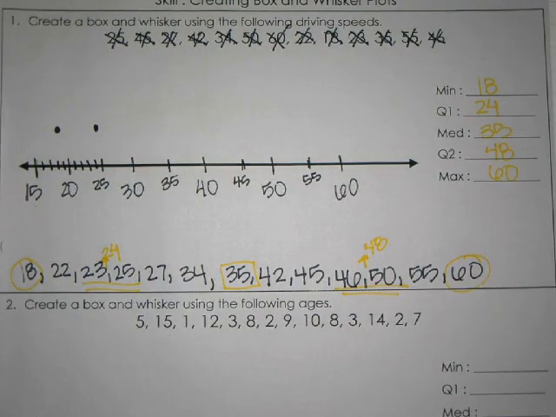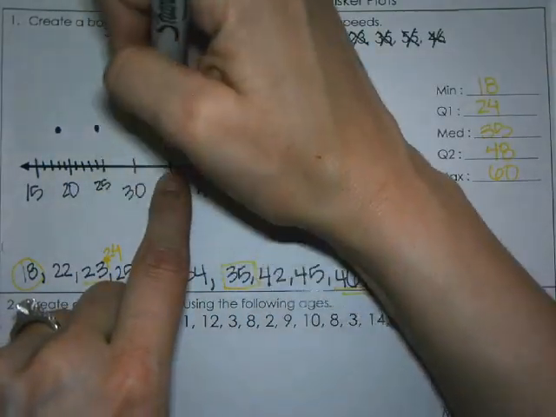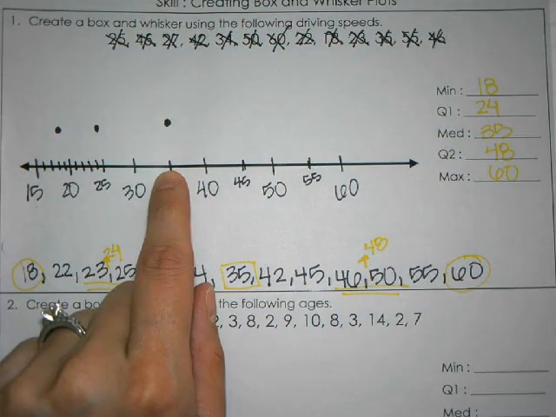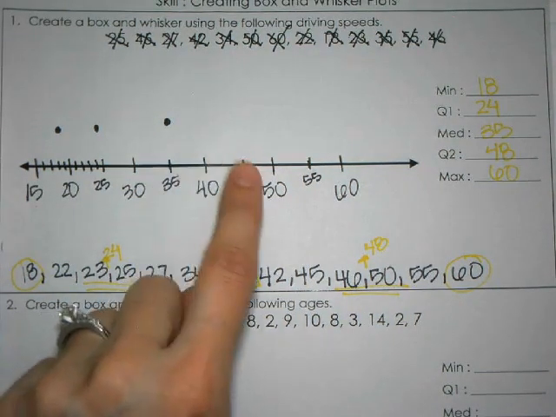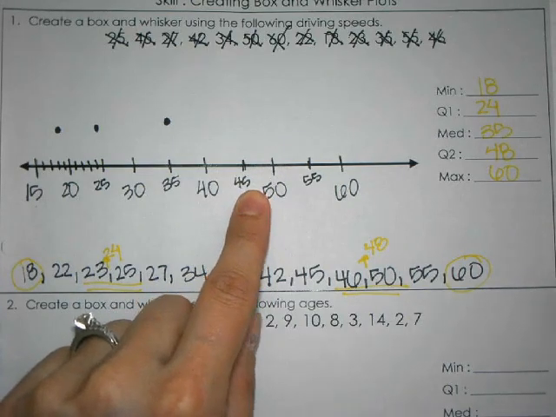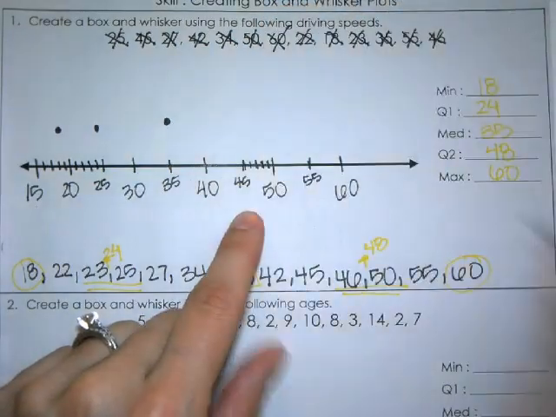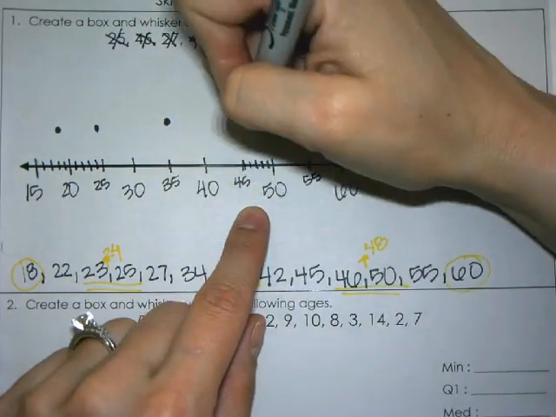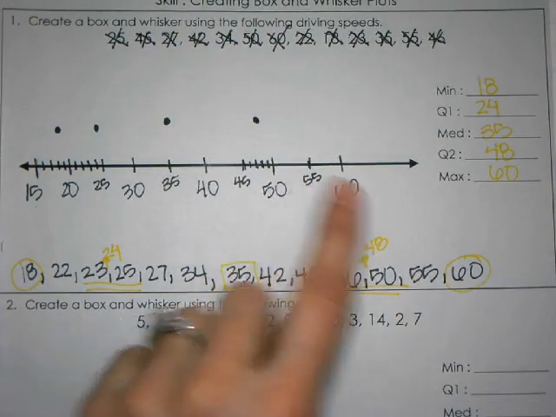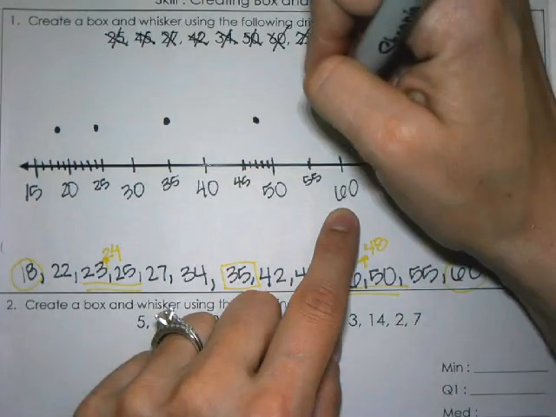What's the next number I need? 35. So go to 35. I don't have to do any dot lines for that one. Put a dot. Then I need 48. Make your little lines in between. So 46, 47, 48, and 49. Then go to 48, go up, and put a dot. And what's the last number I need a dot on? Go up and put a dot.